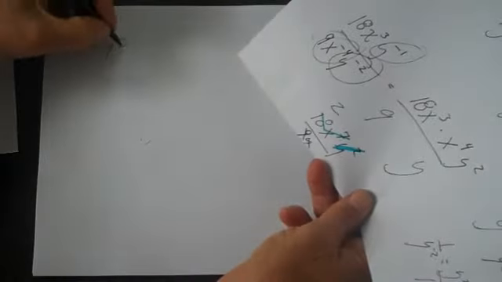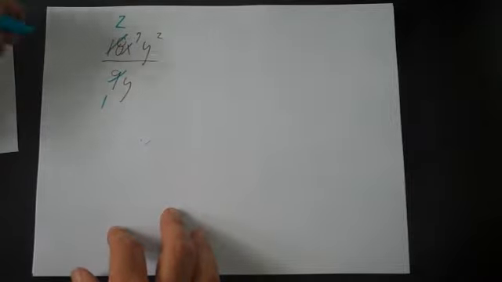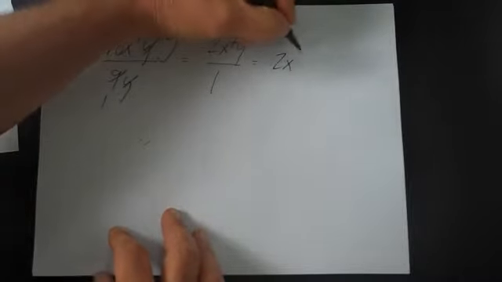Let me rewrite that since I made a slight mistake. We have this problem. The 9 and the 18 cancel, and that becomes a 2 and a 1. The y squared and the y cancel. You end up with 1y in the numerator. And your final answer is 2x to the 7th y over 1, or just 2x to the 7th times y.